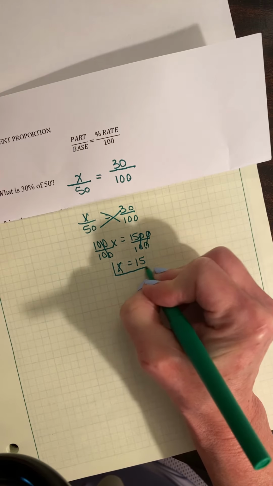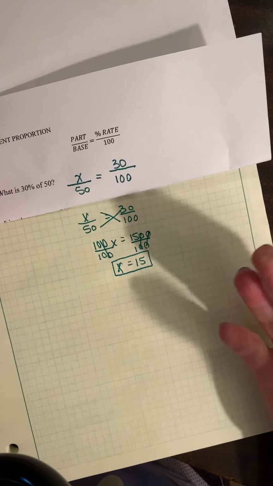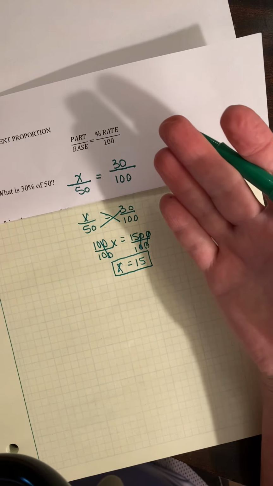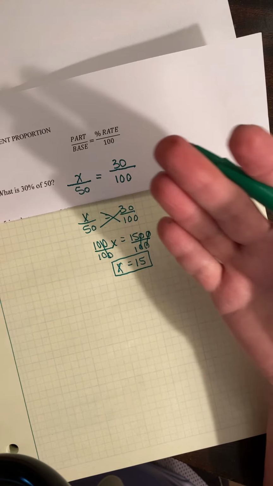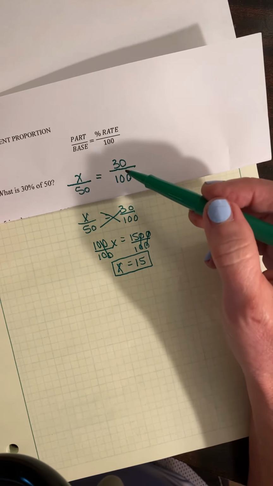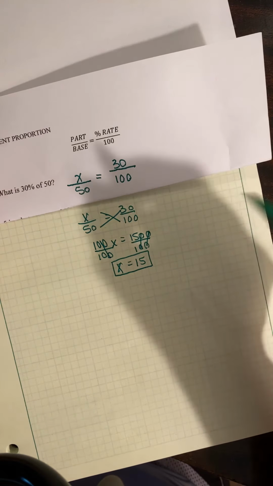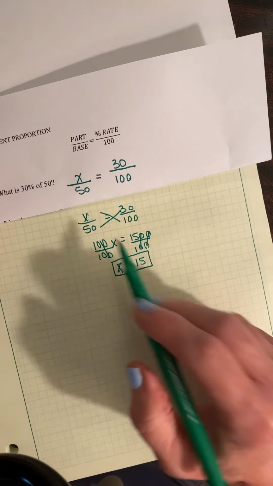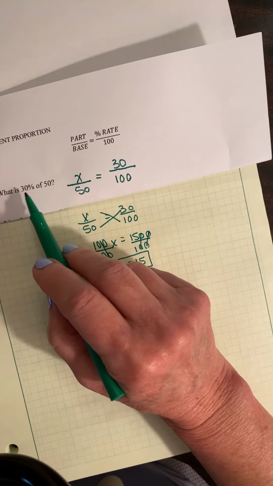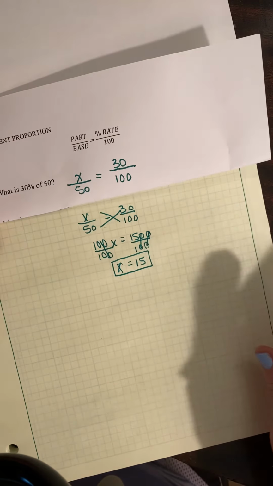And I get 15. Go back and read the problem to yourself and make sure you set this up correctly. If something looks like it's out of whack, it may be that your numbers are in the wrong spot. So let's read this back. Okay, I'm telling you 15 is 30% of 50. That sounds reasonable to me.